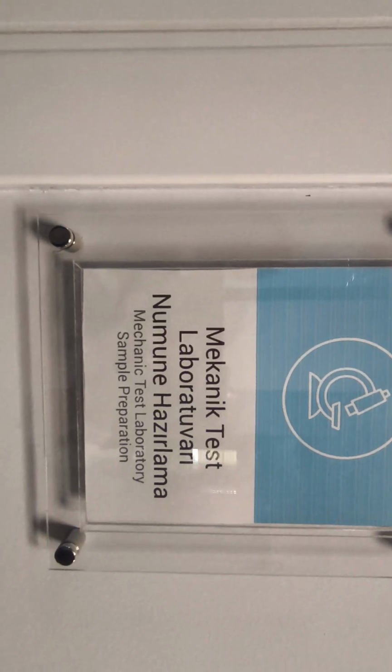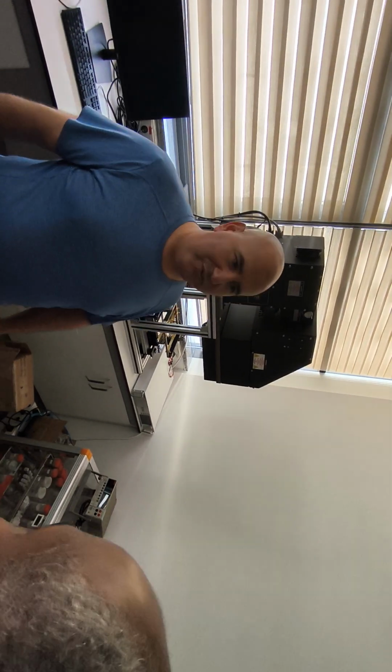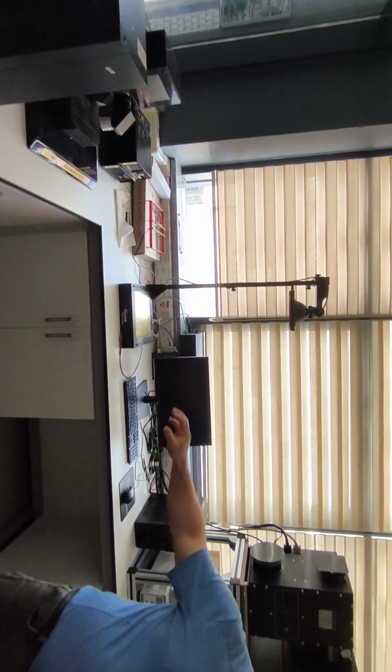This one is one of the research laboratories. It's here for energy. Here, more for solar cells, because we have a solar cell simulator. For photovoltaic, PV. Also, we have other optical analysis we can do here.